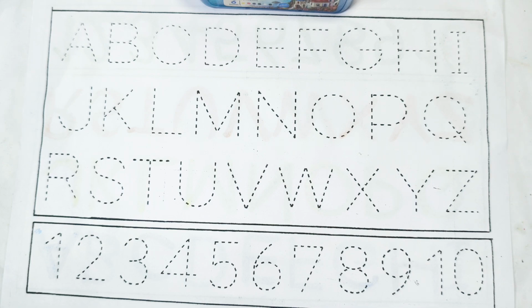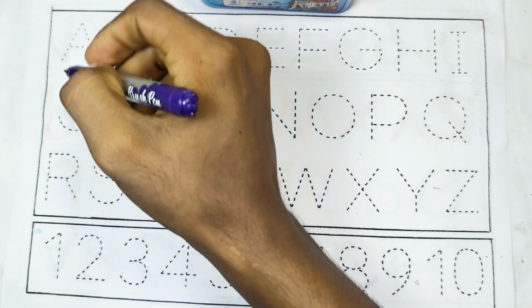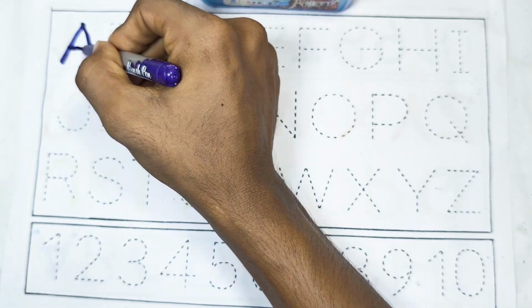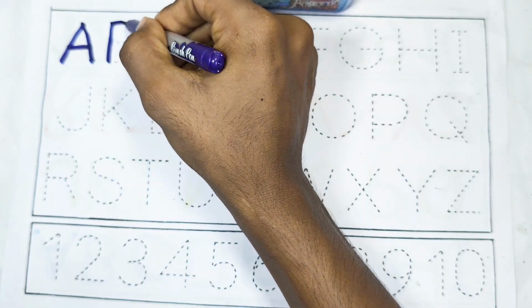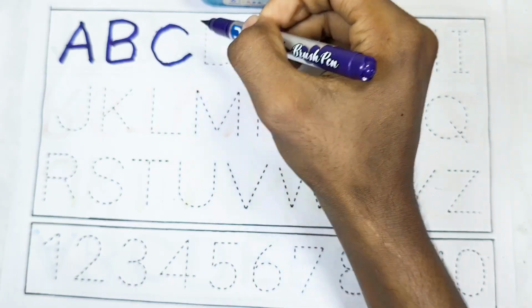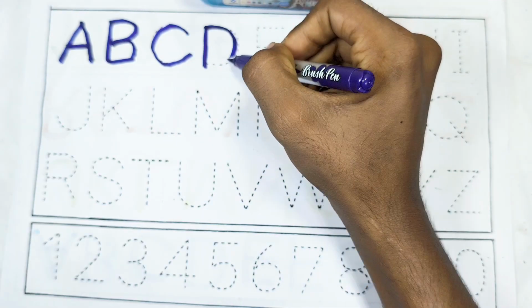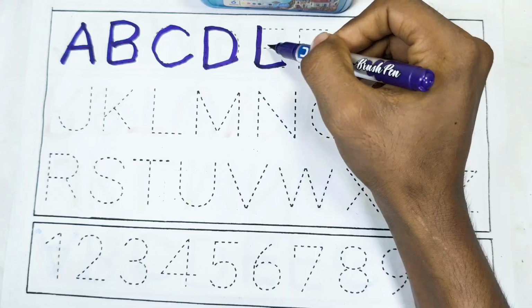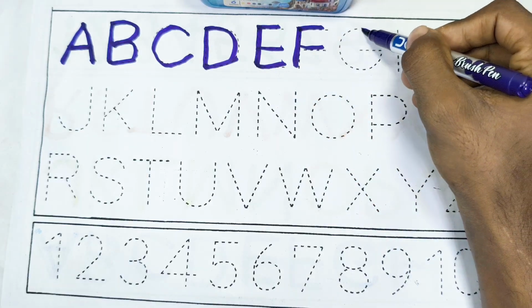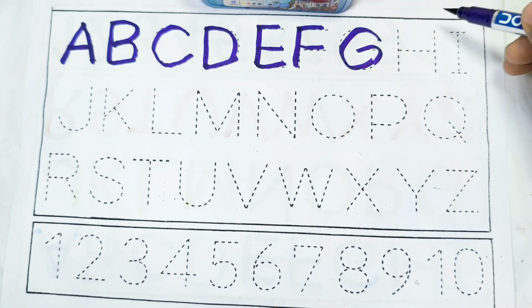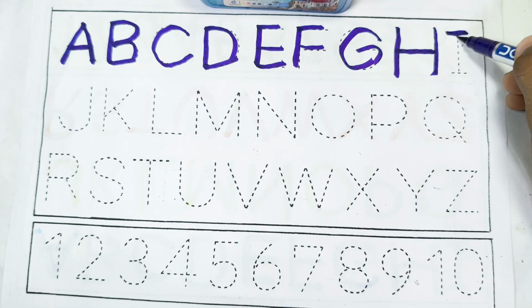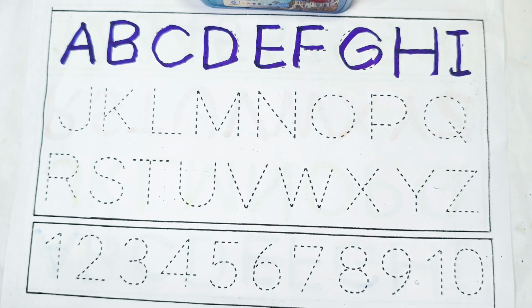And first you draw A. A for apple. B for ball. C for cat. D for dog. E for elephant. F for fish. G for goat. H for helicopter. I for ice cream.